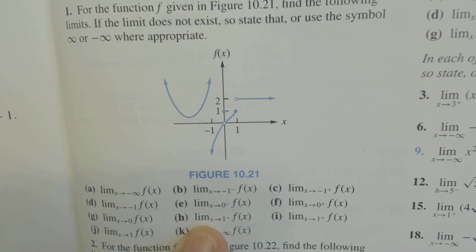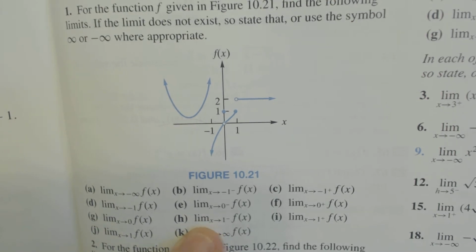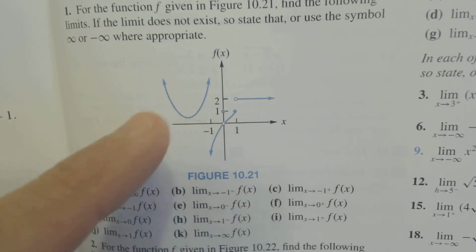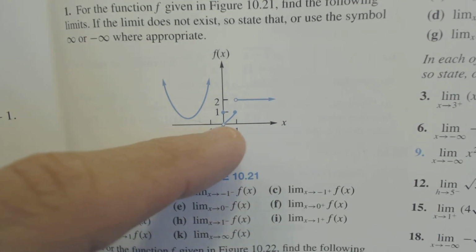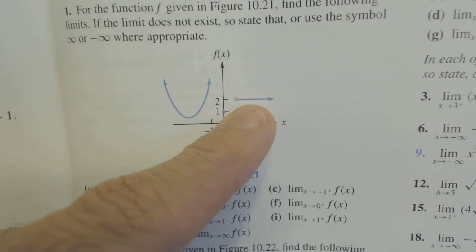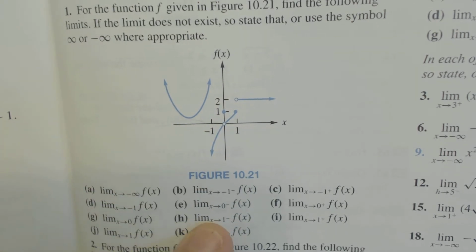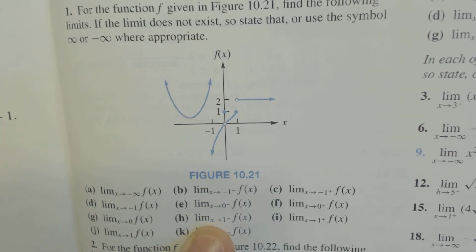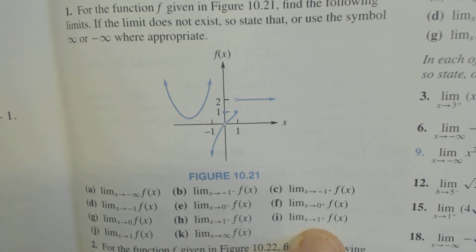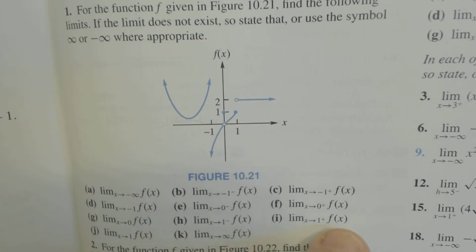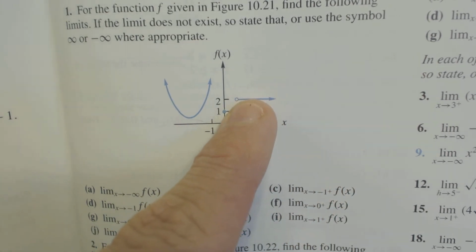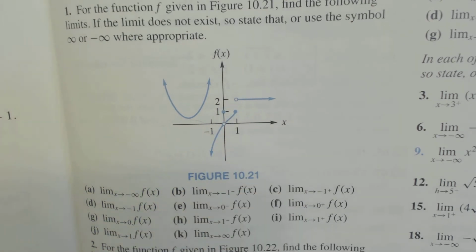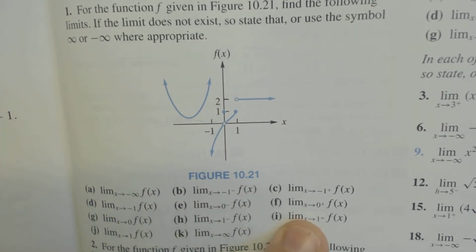Part H, the limit as x approaches 1 from the negative side. So as x approaches 1 from the negative side, it's going to be this direction. We see that f of x is approaching 1. So for part H, the answer is 1. For part I, the limit as x approaches 1 from the positive side, well, we see that as x approaches 1 from the positive side, it is approaching 2. So for part I, the answer is 2.